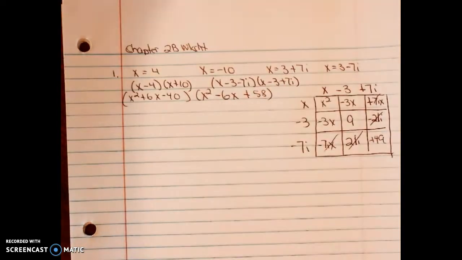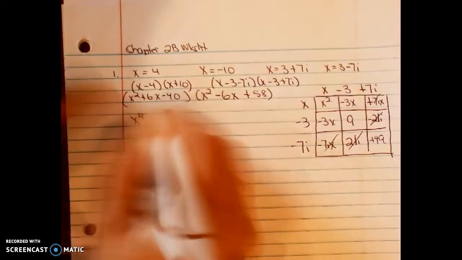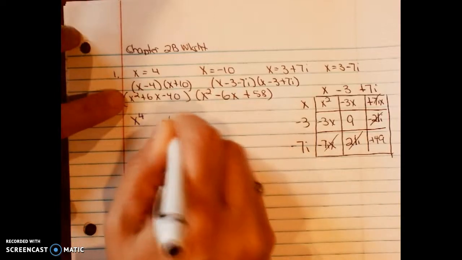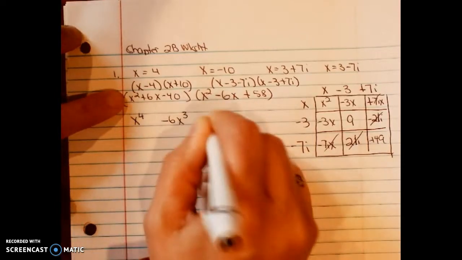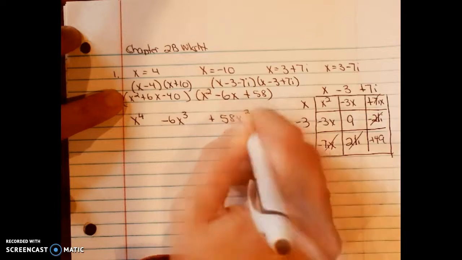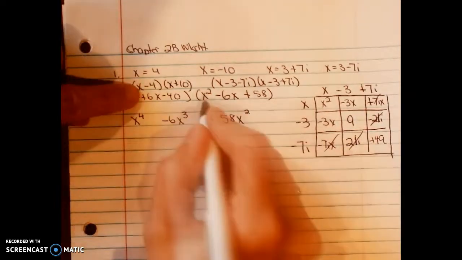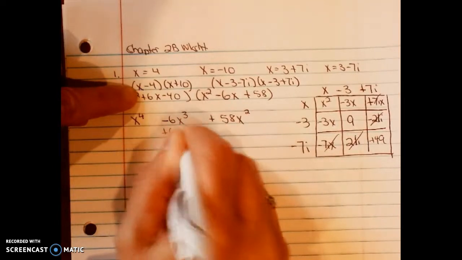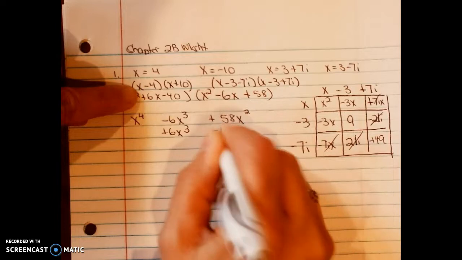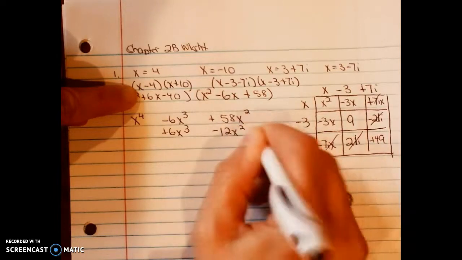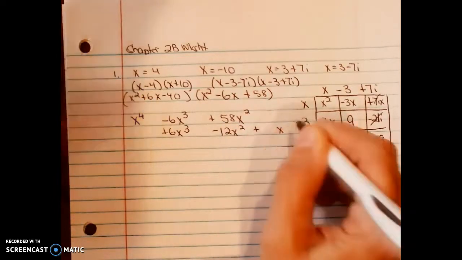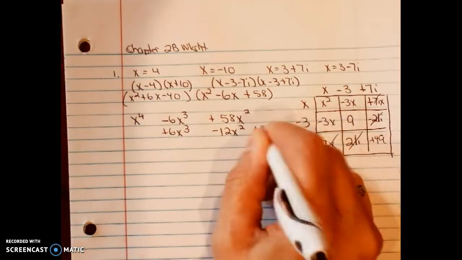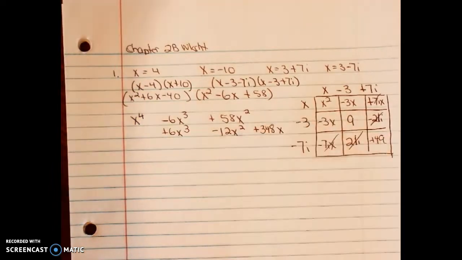Now I can either box these out or FOIL them out. Just for sake of space, I'll just FOIL them out. X to the 4th minus 6x cubed plus 58x squared. Multiplying this by each of those, that would be a plus 6x cubed minus 12x squared. 6 times 58, I believe, is 348x.